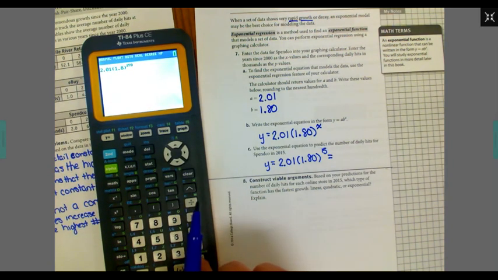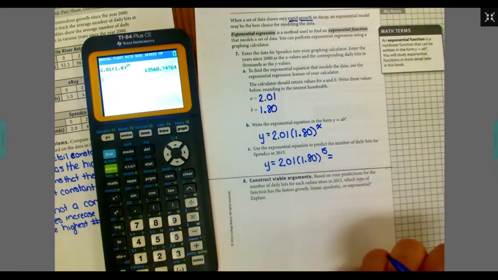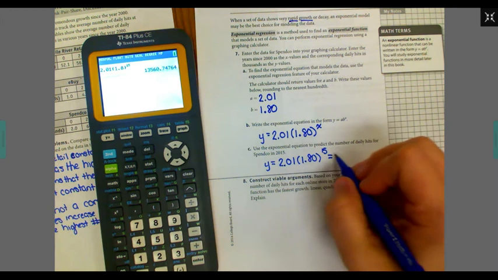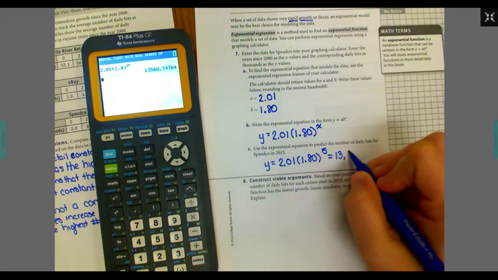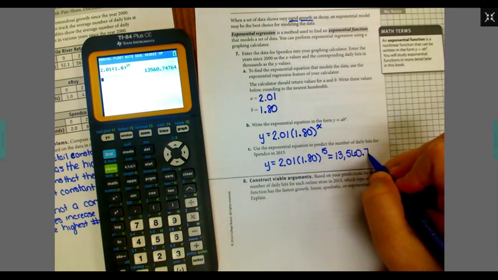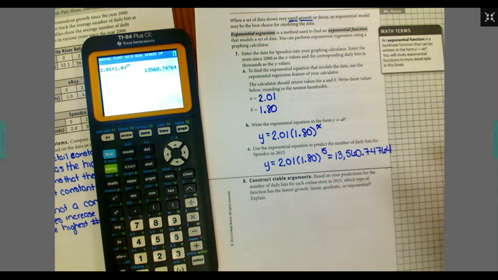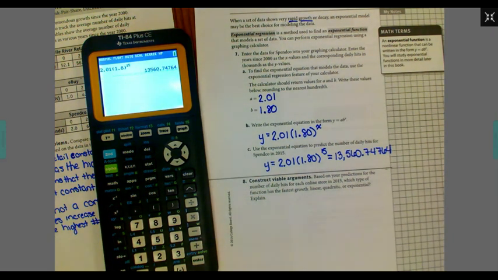So we're going to raise this to the 15th power. We're going to want to round that. We don't want to write that whole number. So this would be 13,560.74764 thousand hits. On to your next set of questions.